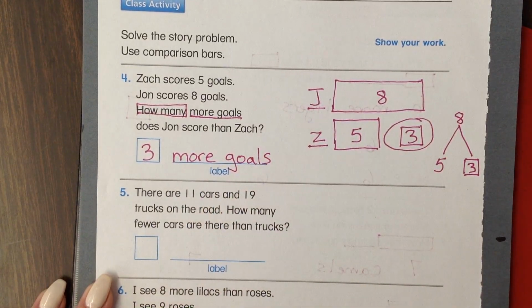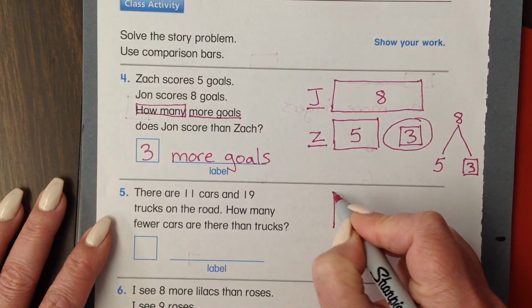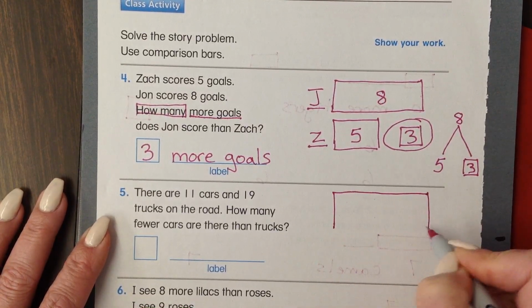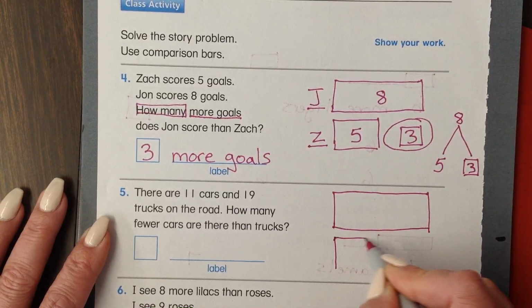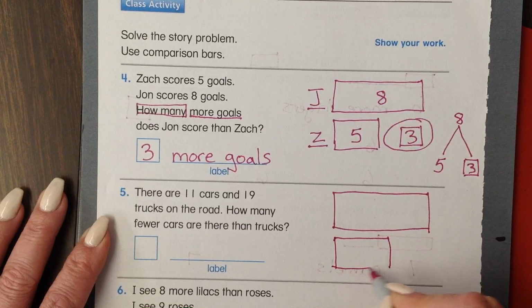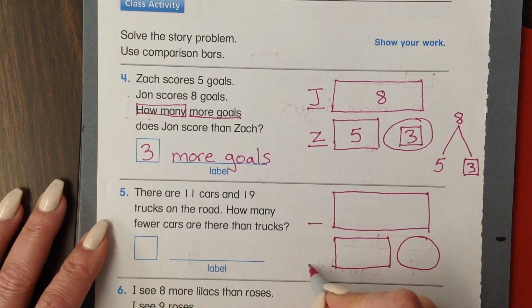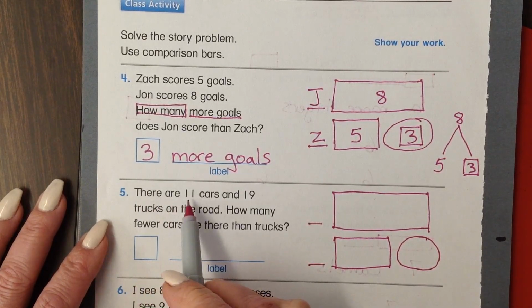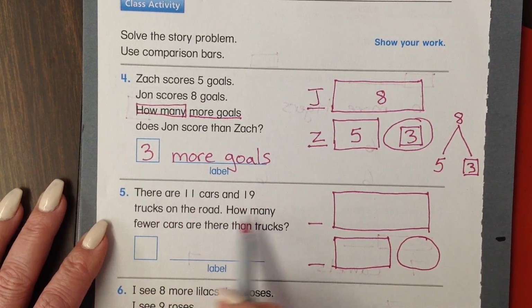All right, let's look at this next one. First we're going to start with drawing our compare bars. So go ahead and draw your compare bars and draw them with me. It was a little more than halfway, but that's okay. All right, so now, and here's my lines. Okay, there are 11 cars and 19 trucks on the road. How many fewer cars are there than trucks?